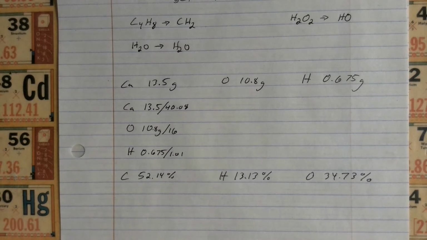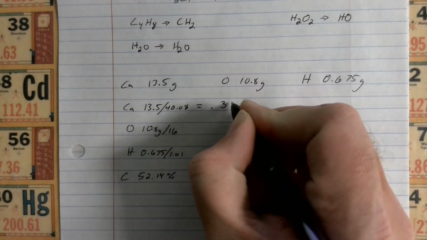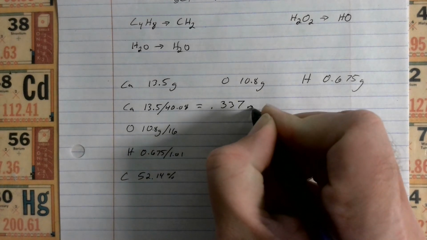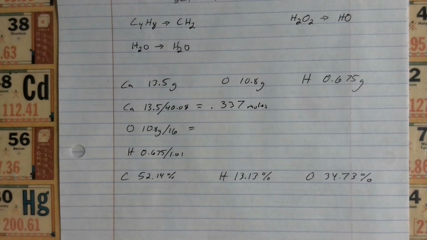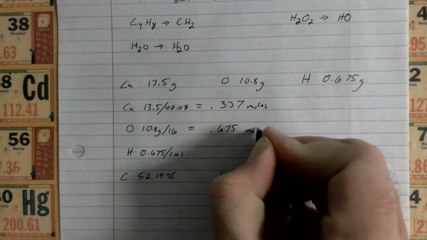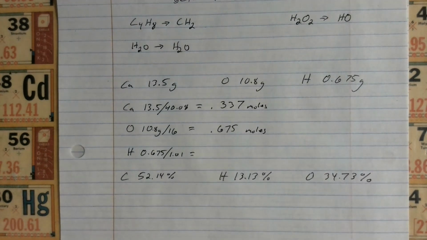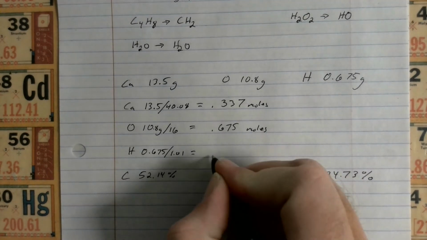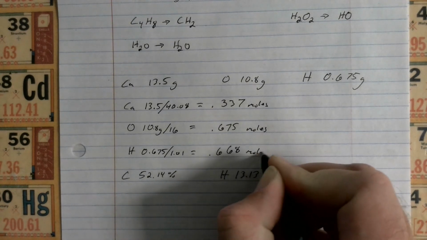This gets me 0.337 moles. 10.8 divided by 16 gets me 0.675 moles. And then 0.675 divided by 1.01 gets me 0.668 moles.